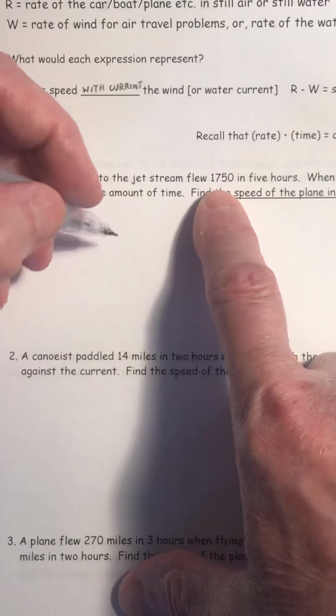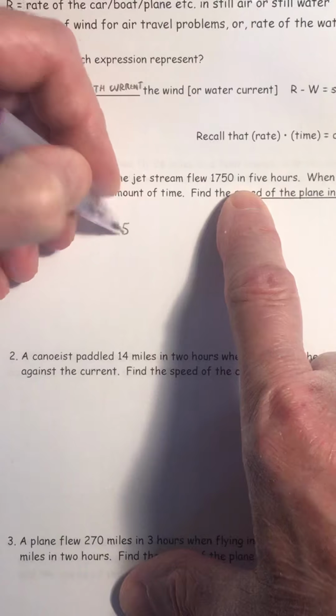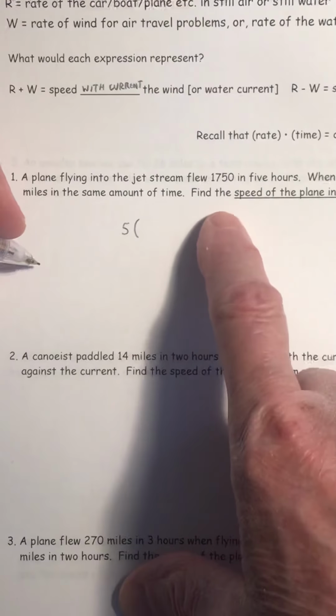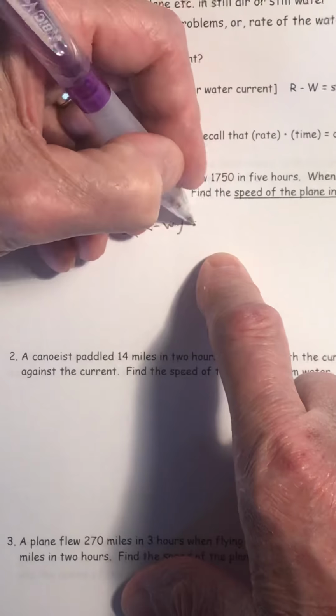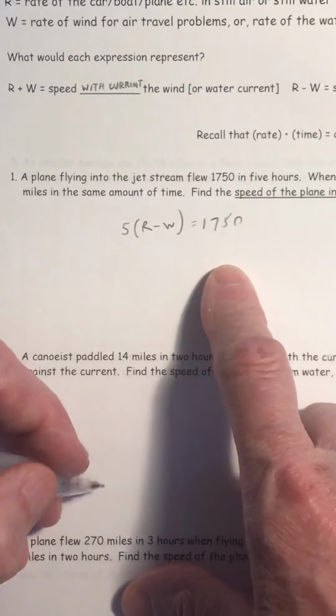So if I write that out, 5 for the time, and then it's against the wind, so R minus W for the speed equals the distance, 1,750.